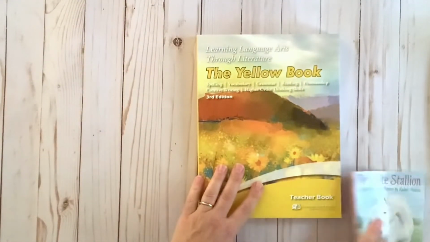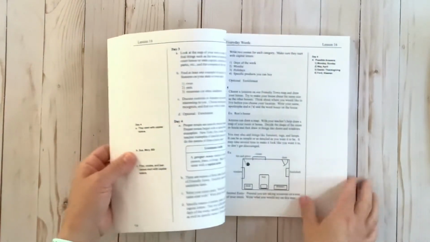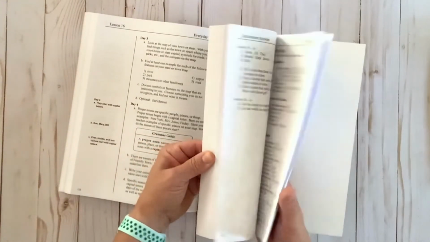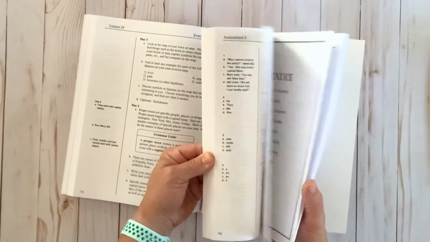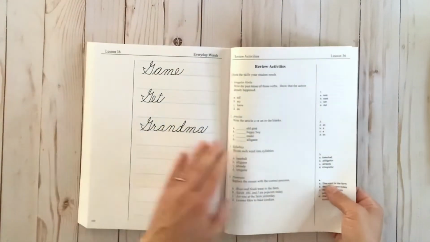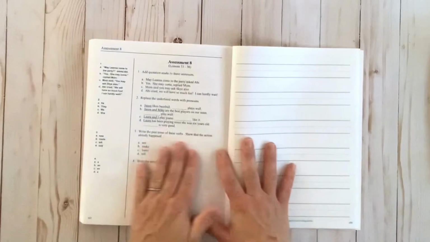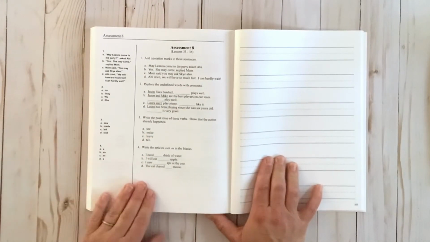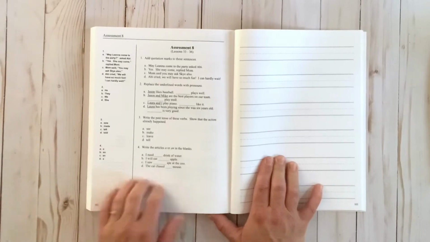I'm going to open up the teacher's guide so you can see the assessment. Again, there's the enrichment. Okay, here we go. The activities. Here are all the answers for the assessment.